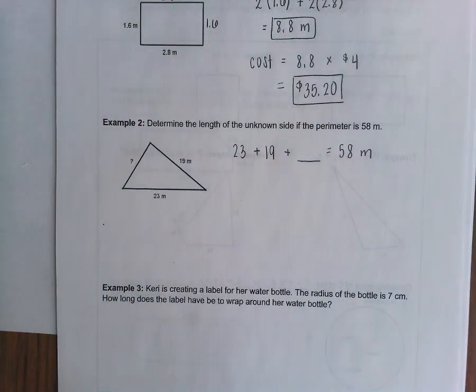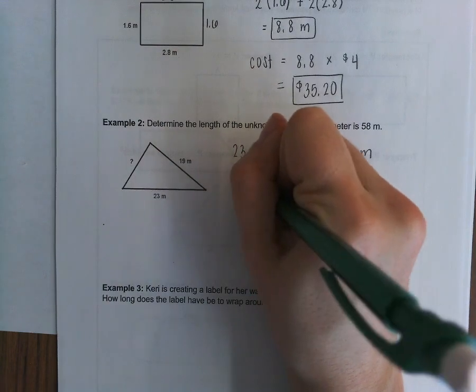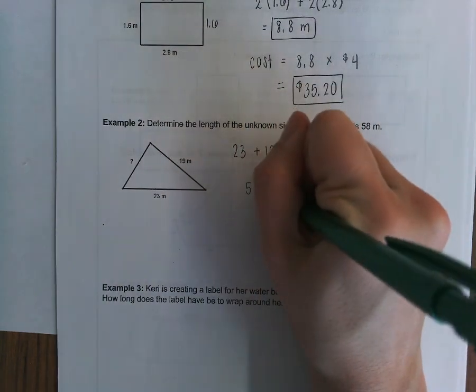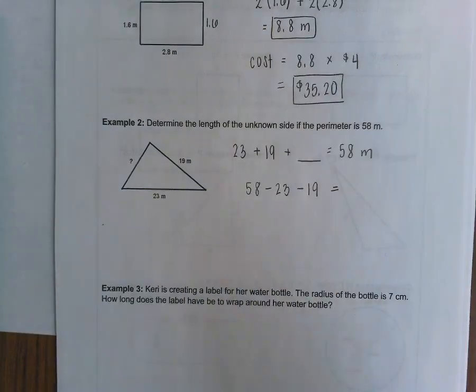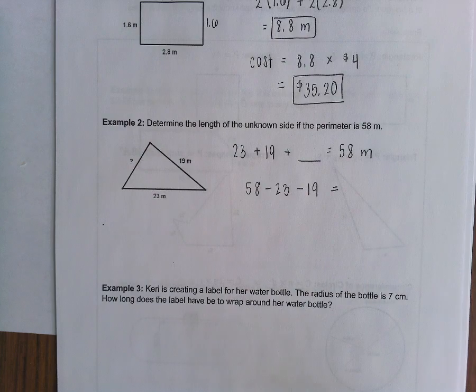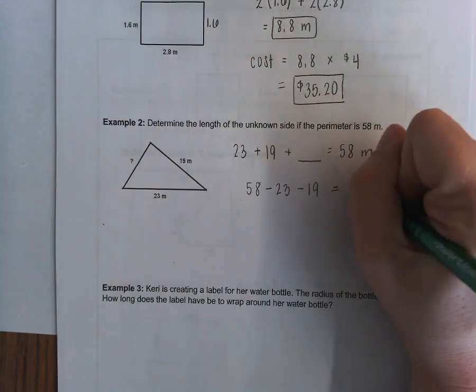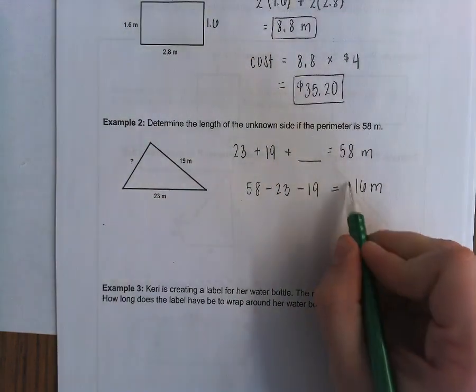And to solve this, the easiest way to do it is to use subtraction. 58 minus 23 minus 19. And when we do that subtraction, the result is 16 meters.